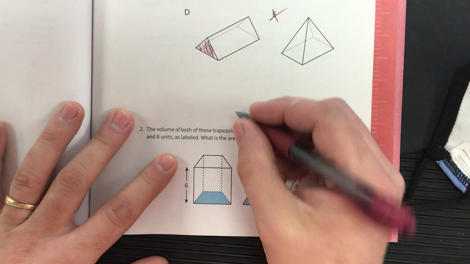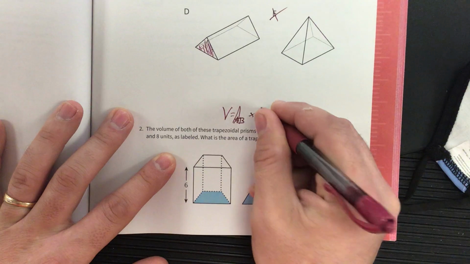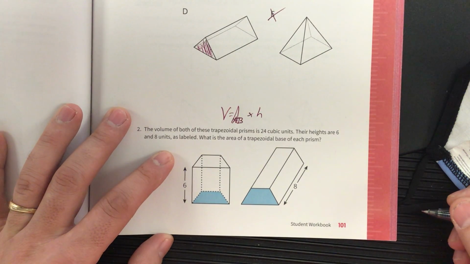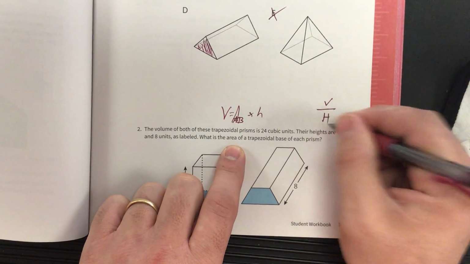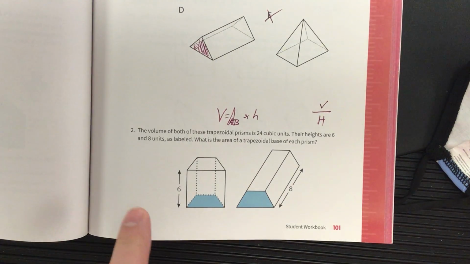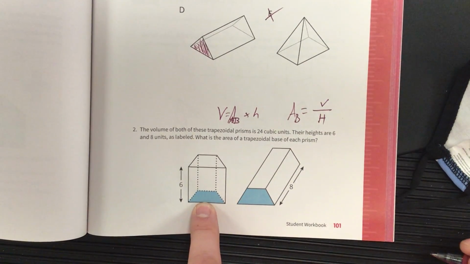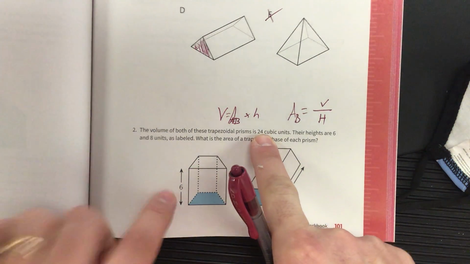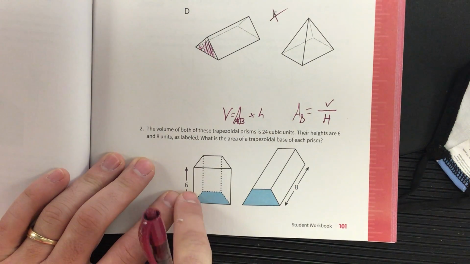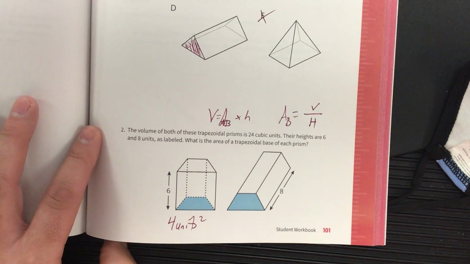Bottom one. Remember, formula for volume. Volume is the area of the base times the height. Here it's asking for the area, so it would be volume divided by the height. So looking at 2 to get the area of the base, we're going to take the volume, which is 24, divided by the height, Colin, which is 6, and we would get 4. And then, of course, we label units squared.